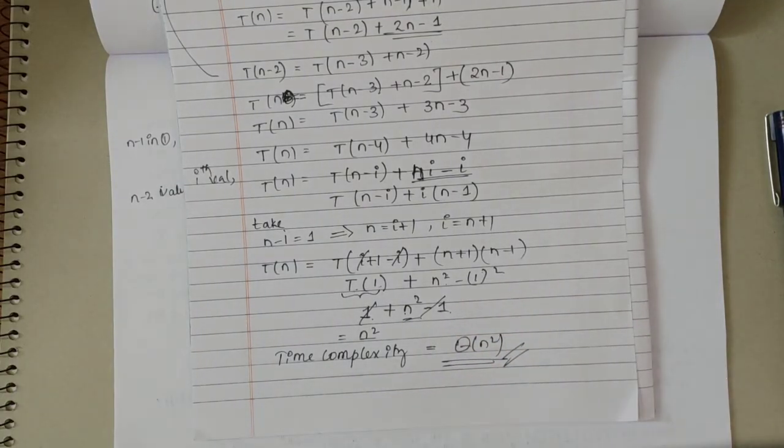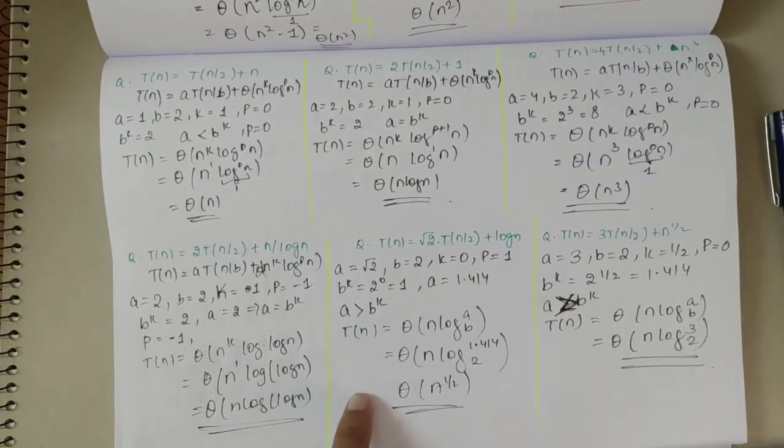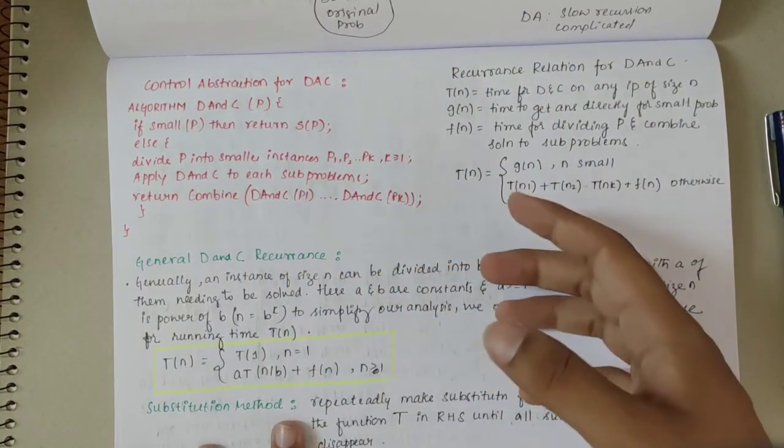So in this video we have covered the substitution method. We have made use of Master's theorem, understood Master's theorem, solved problems on that. And then we have discussed the general divide and conquer recurrence equation, the general method.